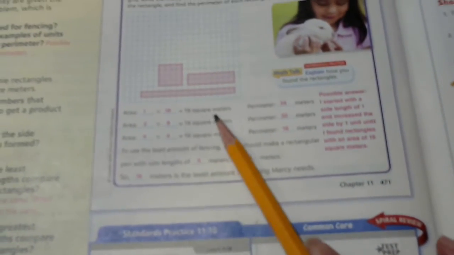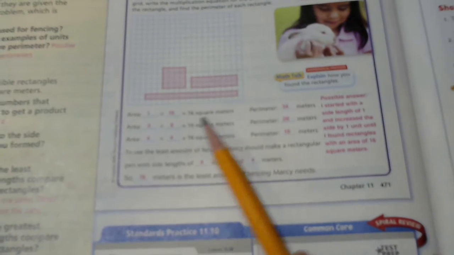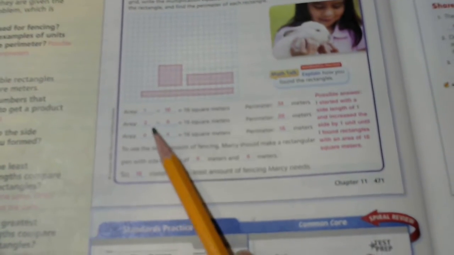Now, 1 times 16 equals 16 square meters. 2 times 8 equals 16 square meters. And 4 times 4 equals 16 square meters. So the perimeters are 34 meters, 20 meters, and 16 meters.